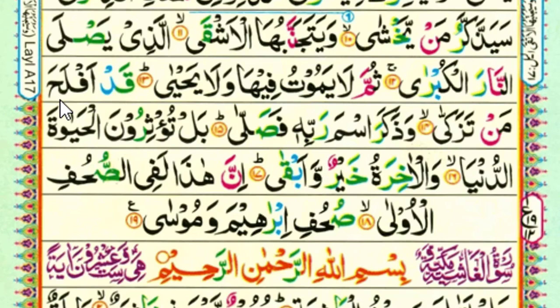قد أفلح ما تزكى. Qaf we read in heavy sound, on the dal we make qalqala, which is the weak.